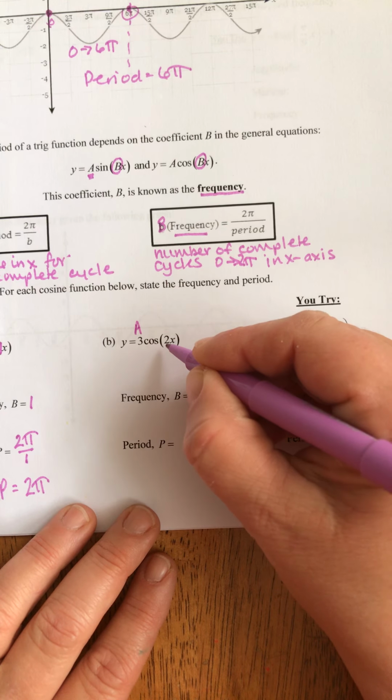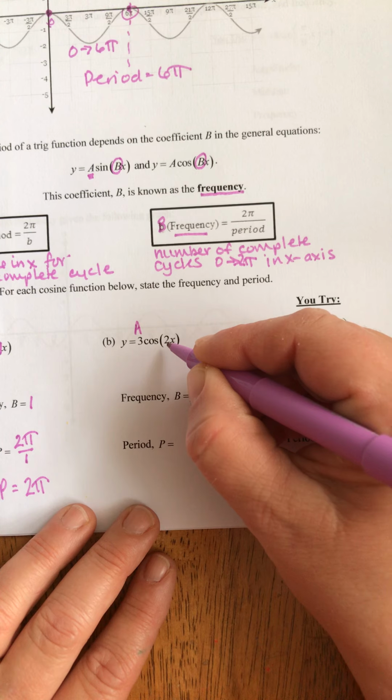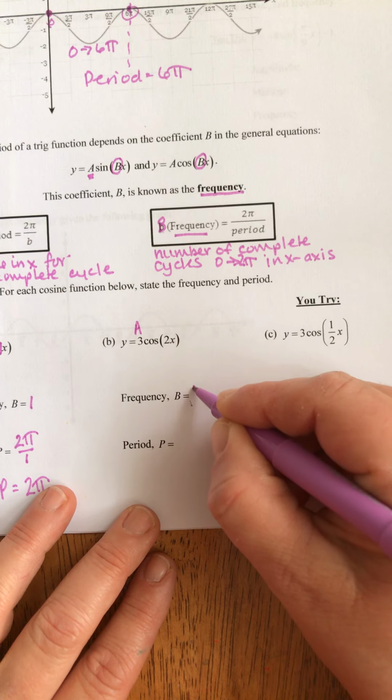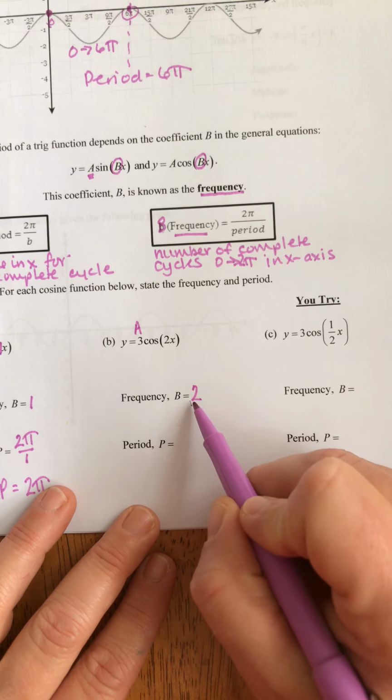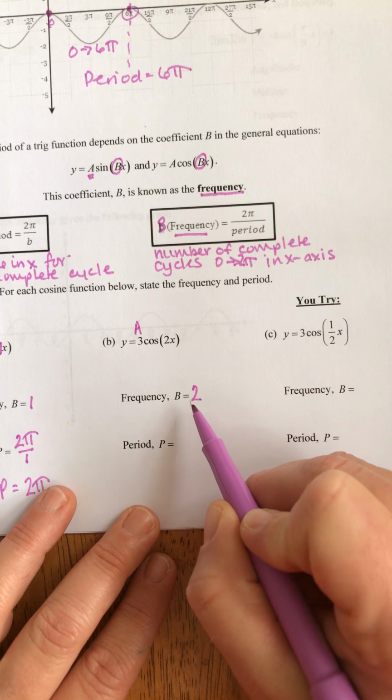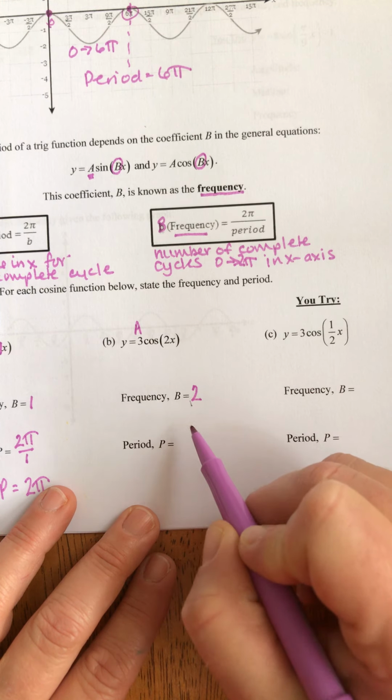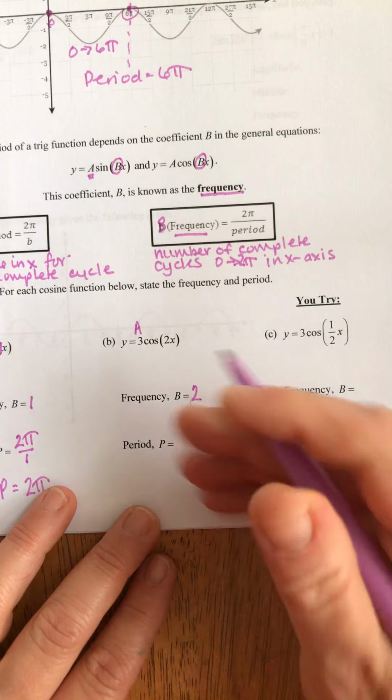But what we're really focusing on now is the 2. So the frequency is just that number 2. This means that there are 2 complete cycles in the graph from 0 to 2 pi, so it's going to get a little squishier, okay?